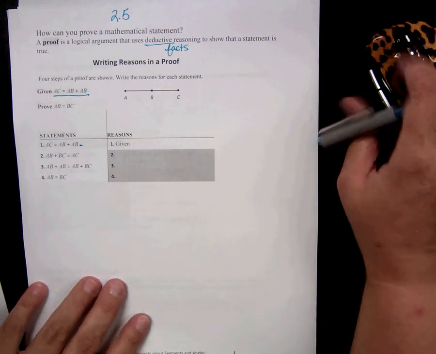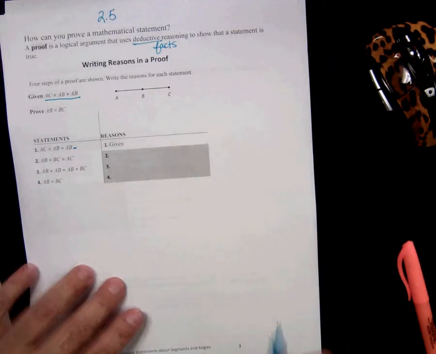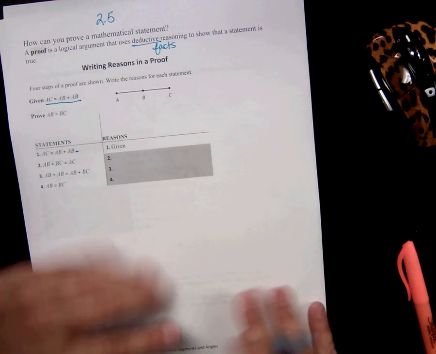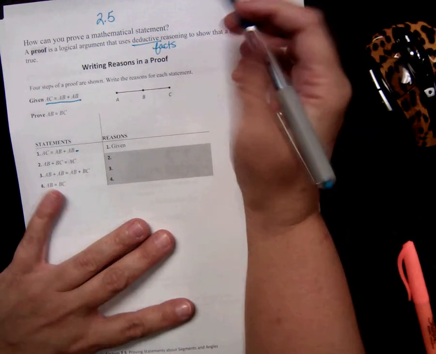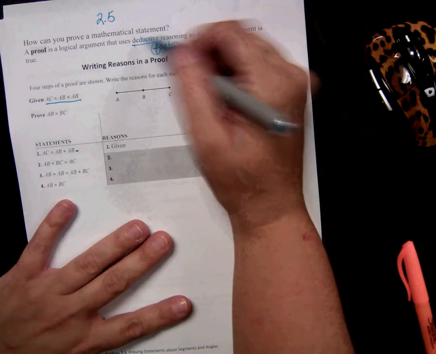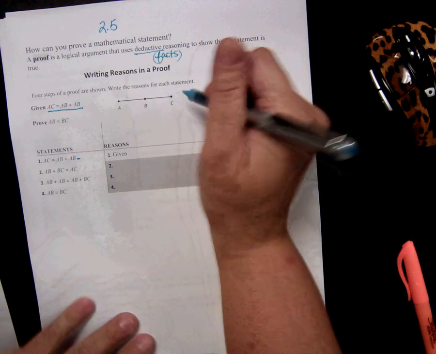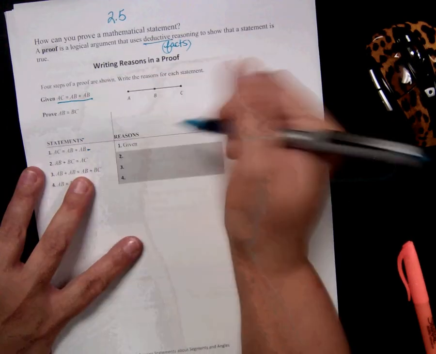Okay, we're working with our 2-5 notes. On 2-5, we're going to be working with proofs. A proof is a logical argument that uses deductive reasoning to show that a statement is true. We write reasons in a proof. We always have statements and then reasons.